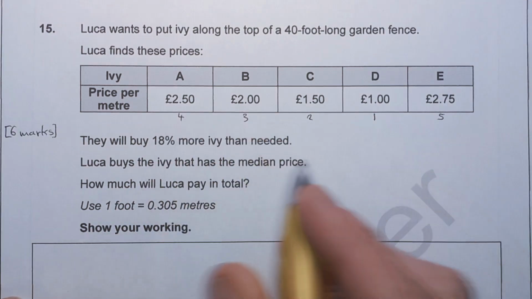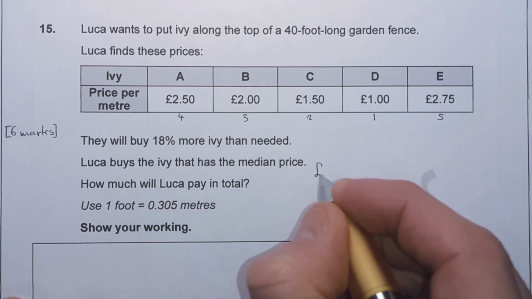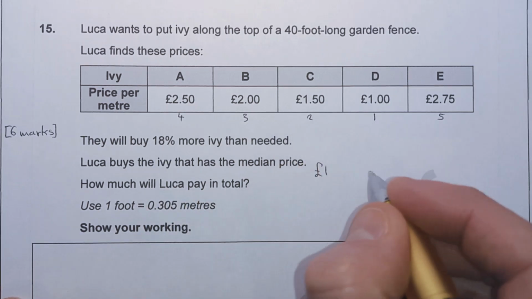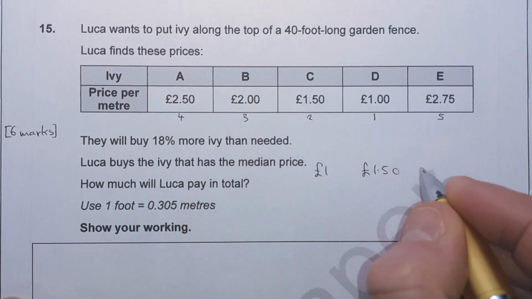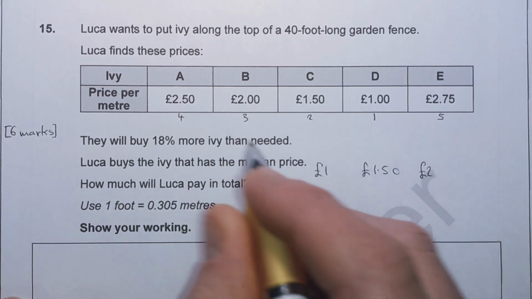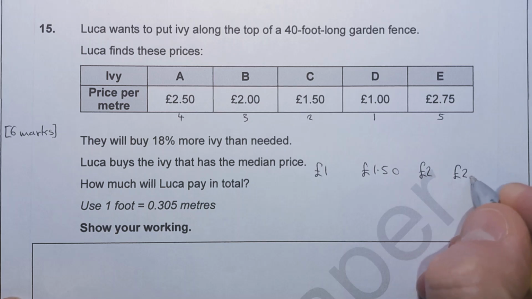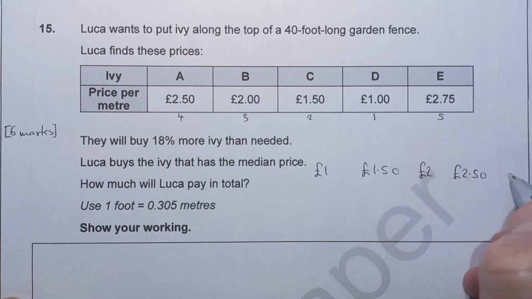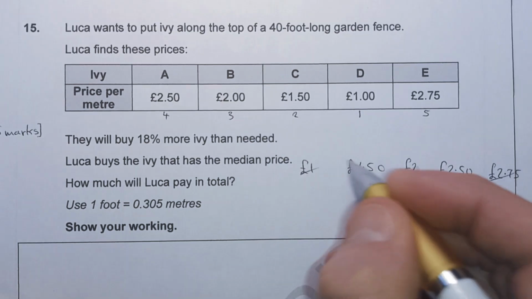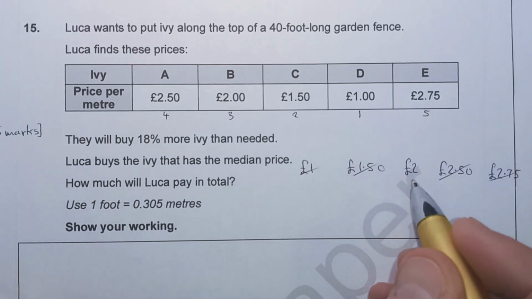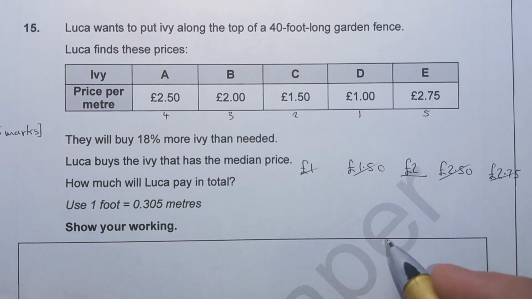So if we rewrite these out, we would have £1, £1.50, then £2, and £2.50, and finally £2.75. So to work out the median, we're going to cross out the smallest and the largest, do the same again. So the median amount is £2.